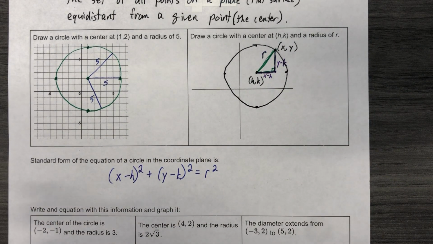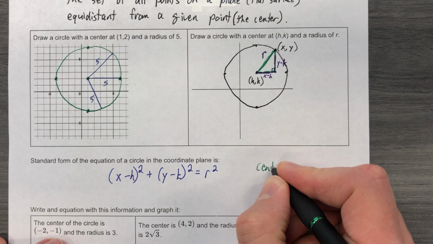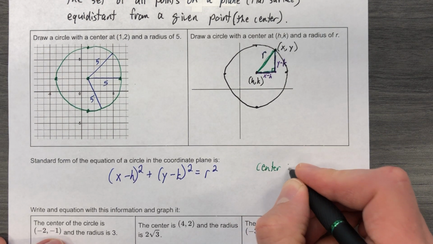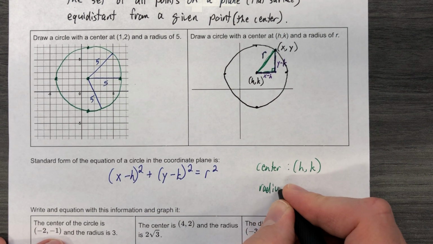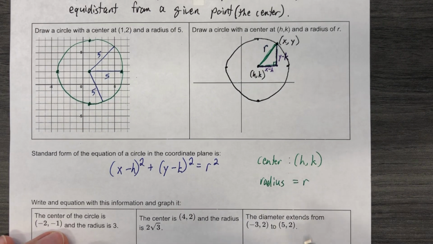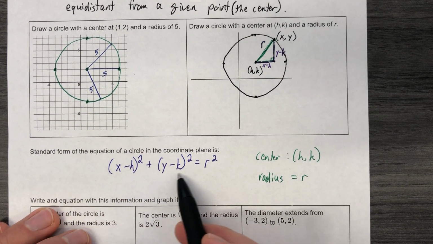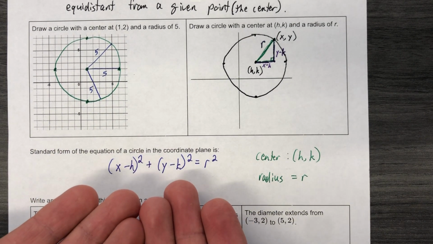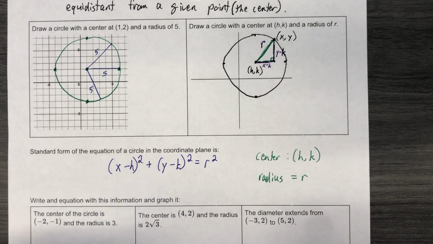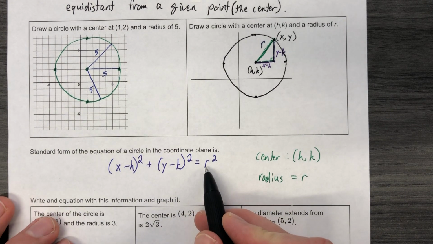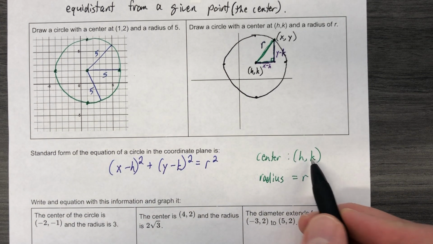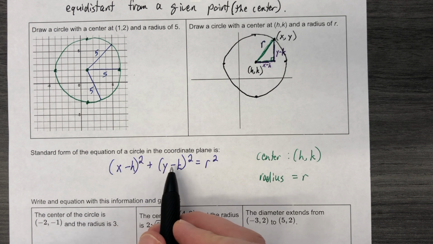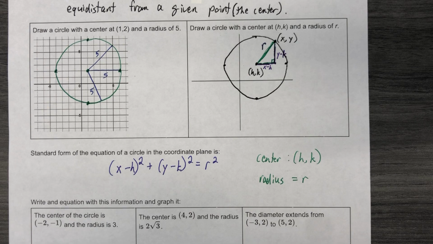So, let's switch to green. I'm having so much fun with these colors. The center is at H comma K, and the radius is R. So in the formula in which we would hand you this and say, now graph this, or hand you a graph and say, what's the equation? The formula is going to have R squared in it. And also keep in mind that if I hand you an H and a K, to put them into the formula, you're going to subtract. Long story short, you're going to change the signs. Okay, we're going to use this in the next few examples.